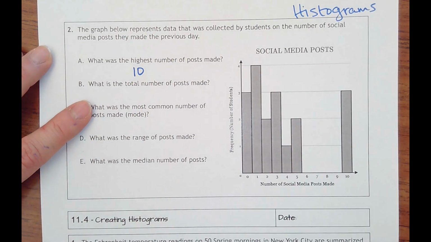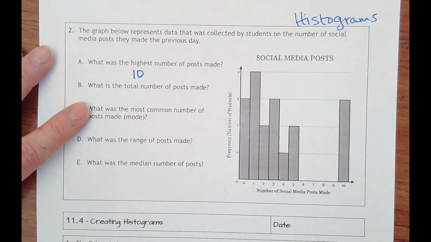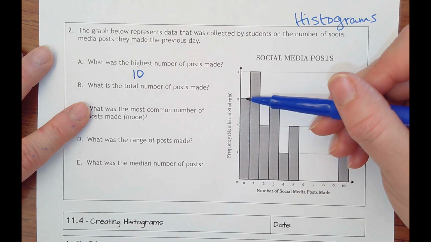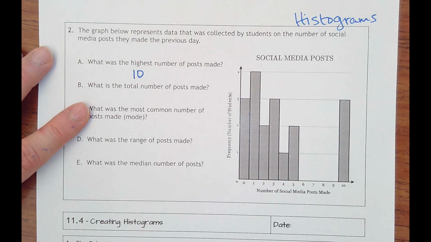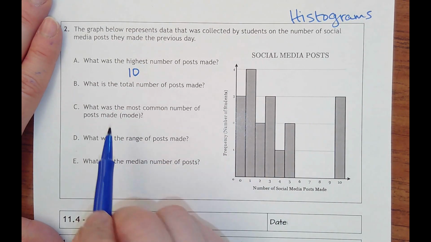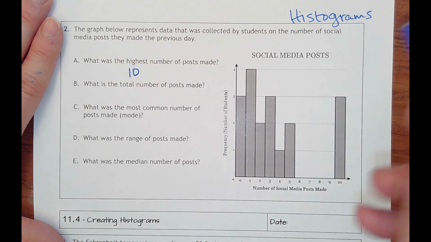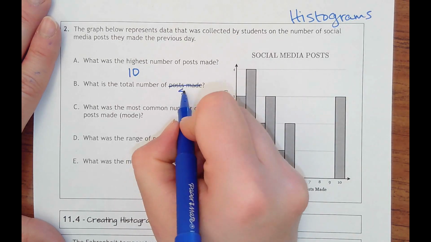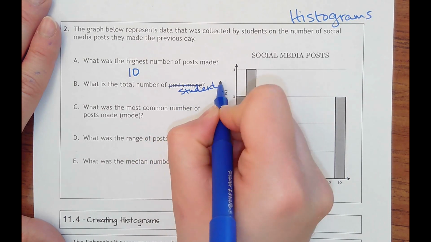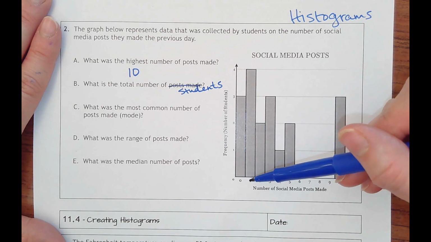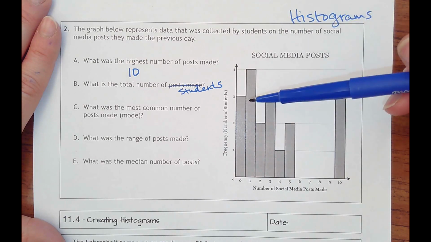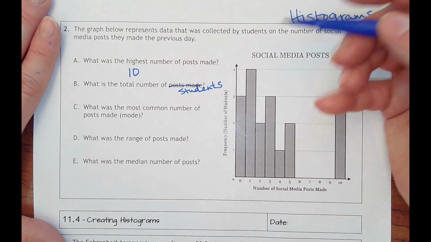What's the total number of posts made? I'm actually going to change that because it's kind of misleading here. Instead of number of posts, let's say the total number of students. Because with posts, you would have to think, well, for 1 post, 4 kids made it. For 10 posts, 3 kids made it. I don't want to do that much. It'll only ask you simple questions like, how many kids were surveyed?